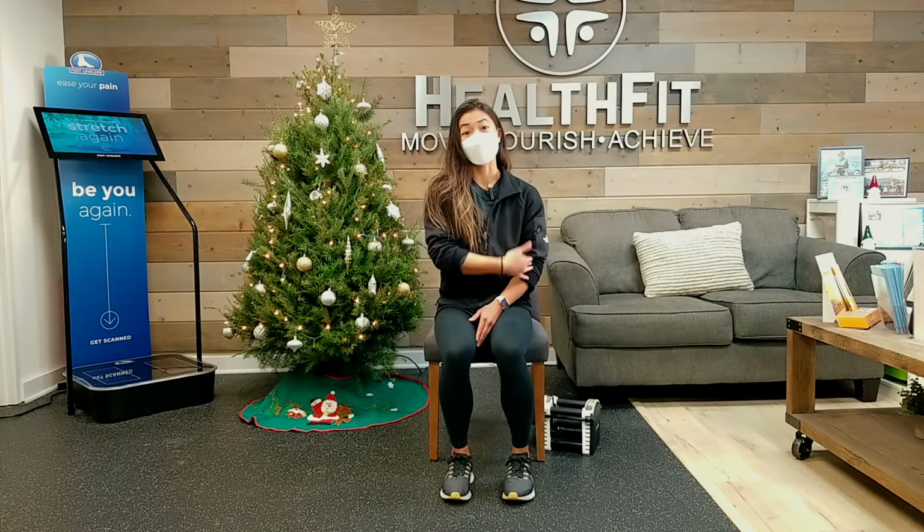The main difference is just where the load is through your body. A knee dominant strategy is targeting a lot of your quadricep muscles, which is the front of your thigh, whereas the hip dominant strategy is more of your hip muscles, your gluteal muscles, hamstrings, basically the posterior chain.